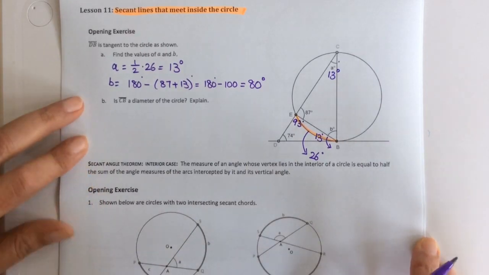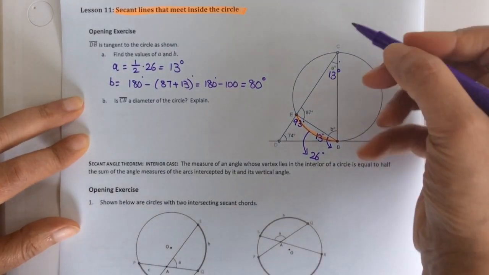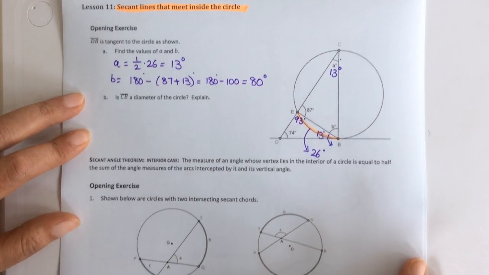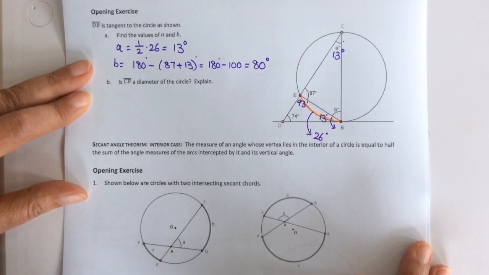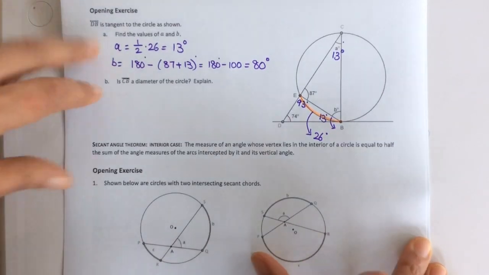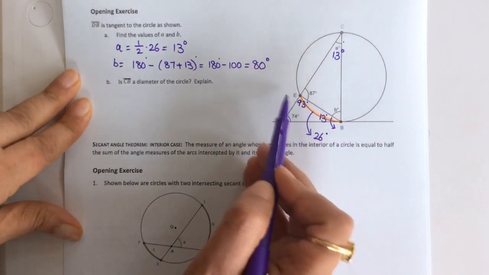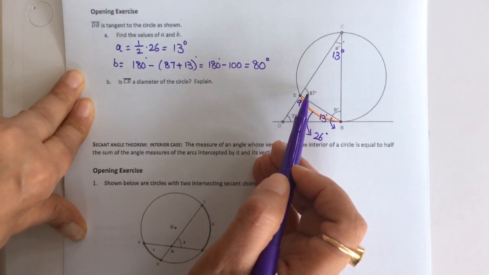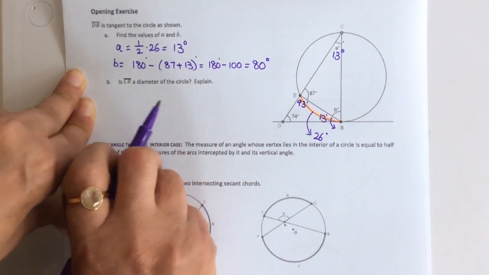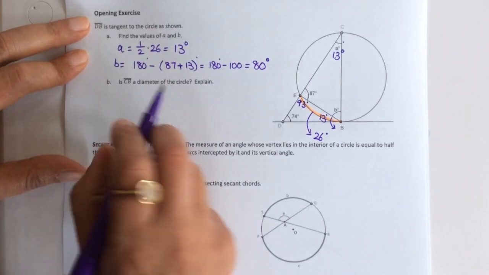Part B, they're asking me, is BC a diameter of the circle? Yes or no? So we can't see the center of the circle, so we can't see if BC is going through the center. Another way we can check if BC is a diameter: if BC is a diameter, then this angle BEC should be 90 degrees according to Thales' theorem. Well, it's not 90 degrees. It's given to be 87 degrees. So that tells me that BC is not a diameter.